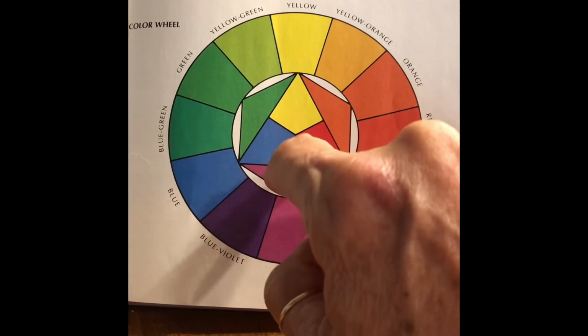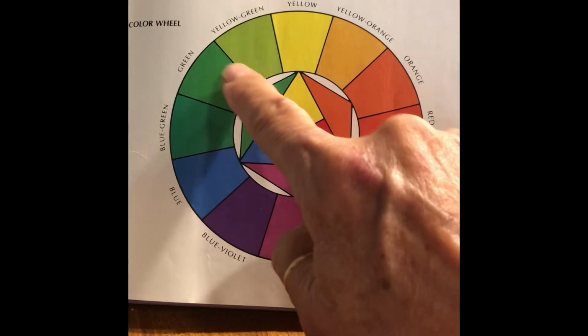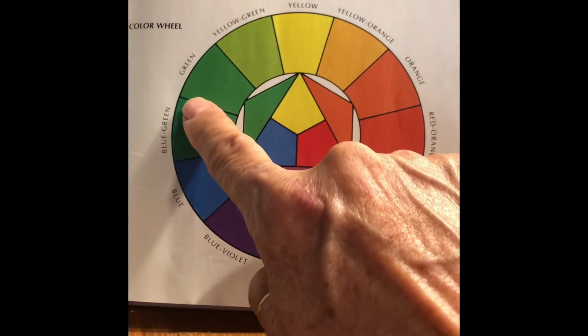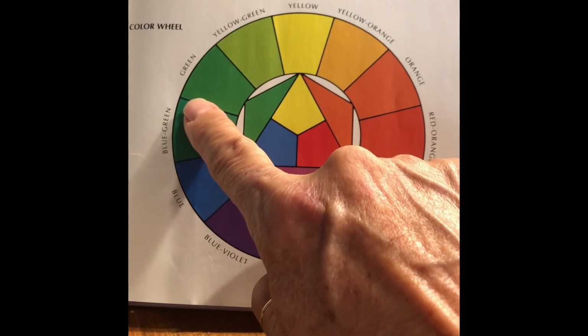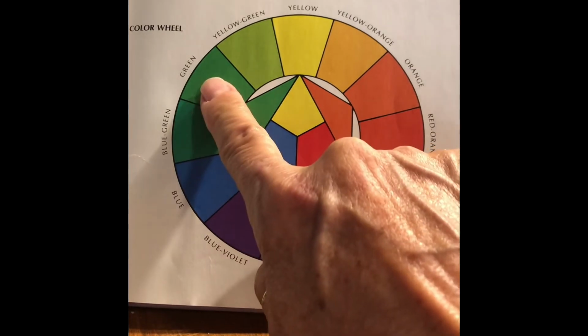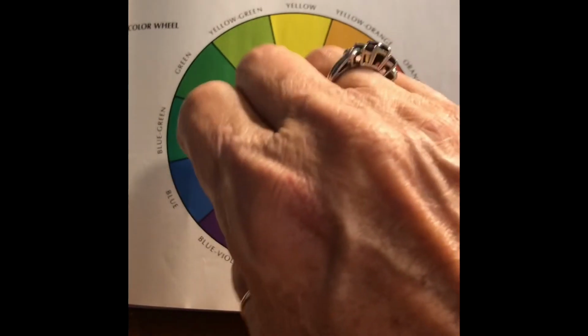So if you add the blue and yellow to get this green, and you add strong green and strong blue, what do you get? Blue-green. That's called a hue. So any of these intermediate colors are a hue. Any of these are a hue. All of these colors are a hue.